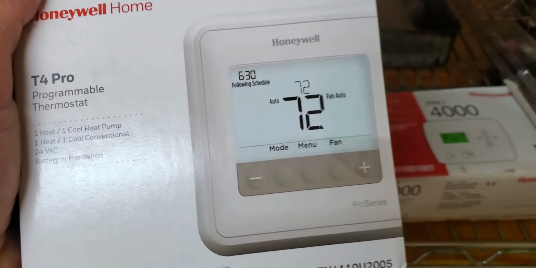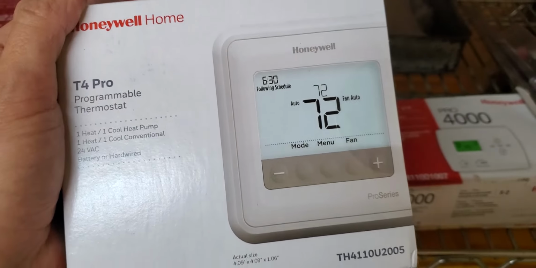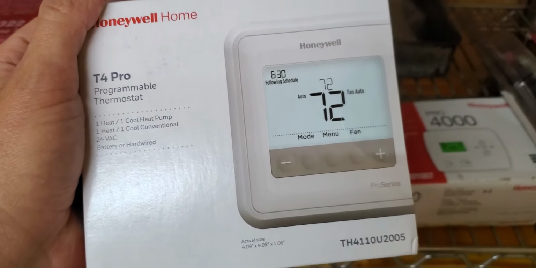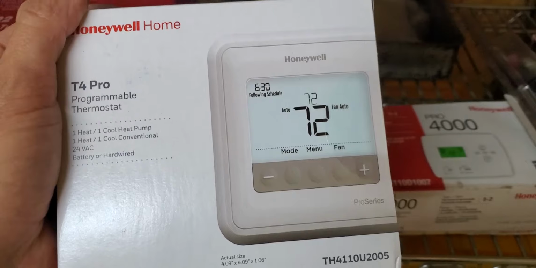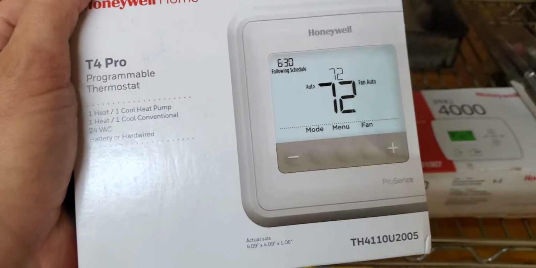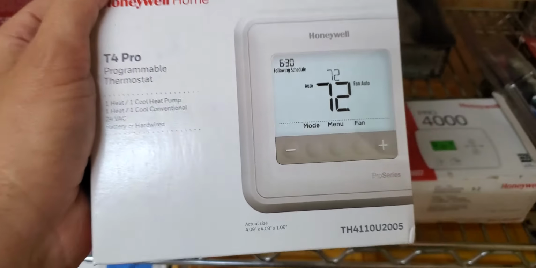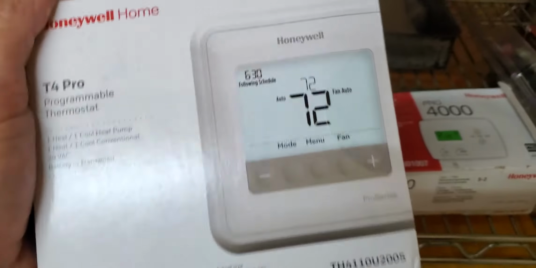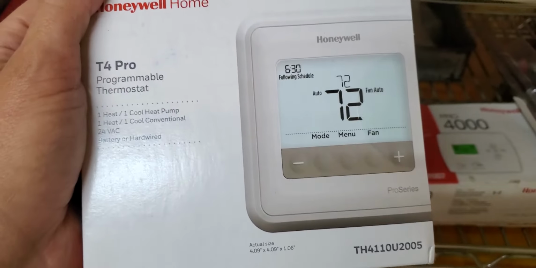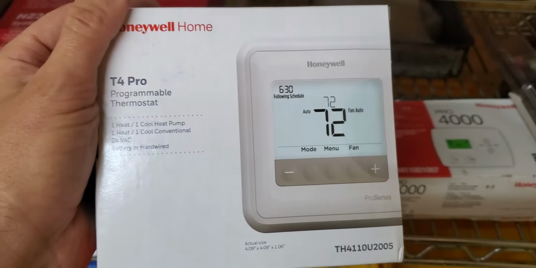Over time, you can have contacts that don't make in the thermostat. If you have batteries, you can have battery corrosion. If you're changing batteries, you need to make sure you check your thermostat every year. Maybe just replace those batteries at least, or check the contacts where you put the batteries in, because it can corrode, and that's a very common failure point.